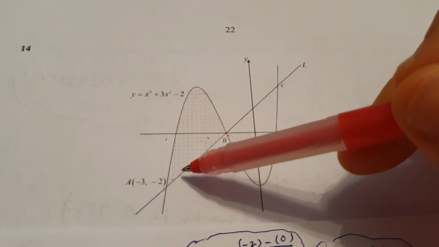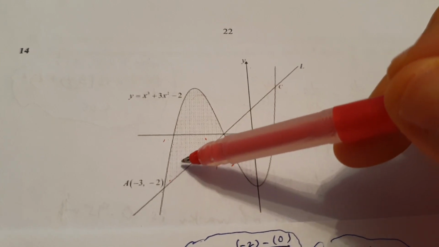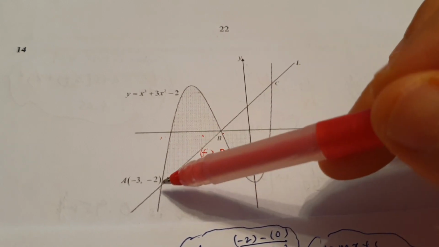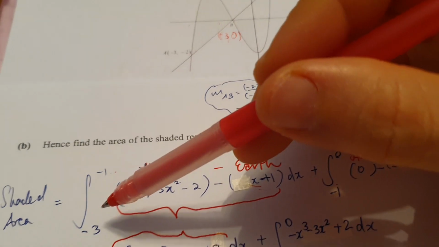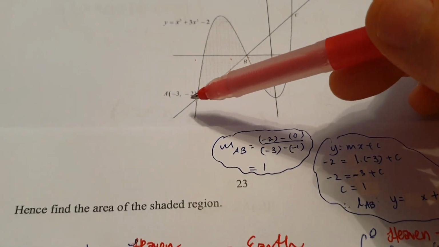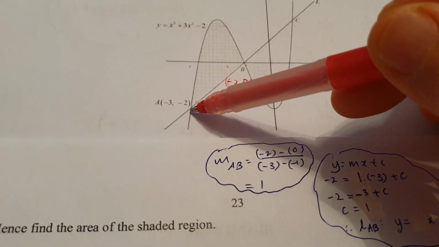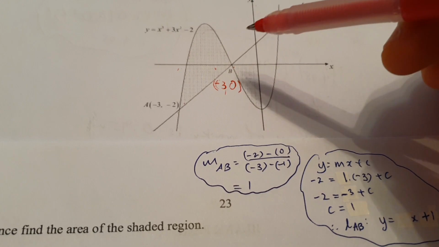And this bottom part, which I call the earth, remains the same throughout. So as you walk from this point to this point, your heaven and your earth remain the same. So what you need to do is integrate from minus 3, which is this point here, all the way to, I made a mistake.